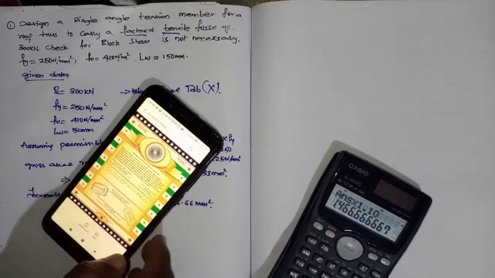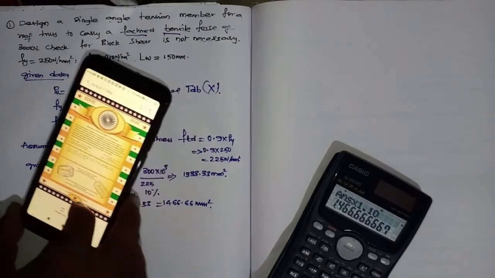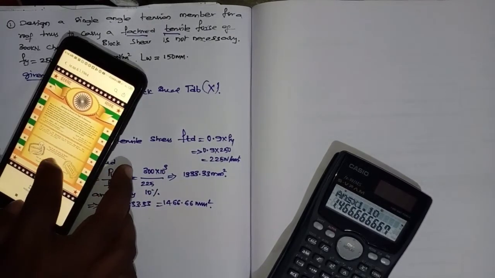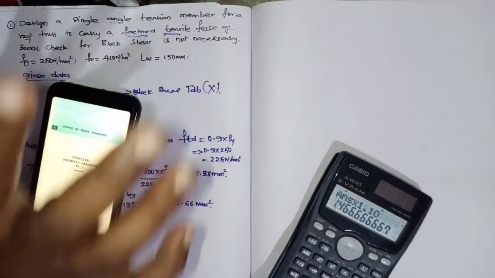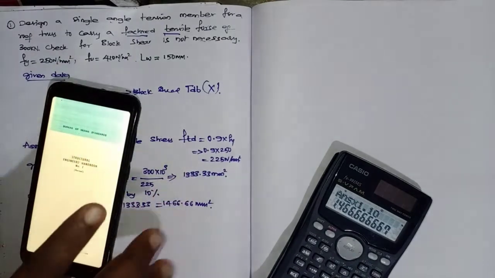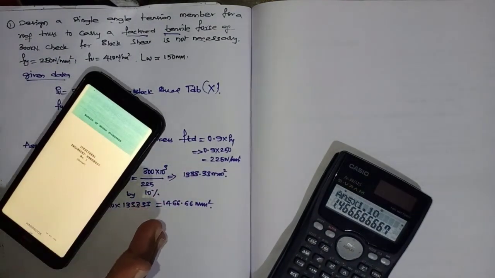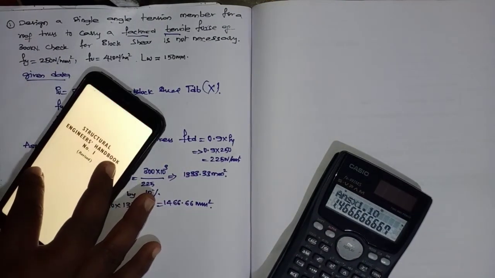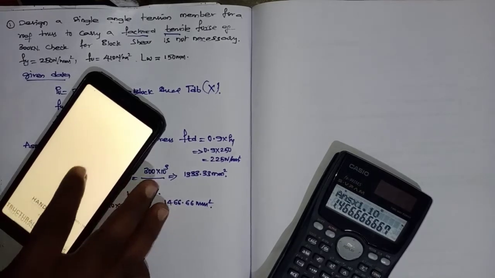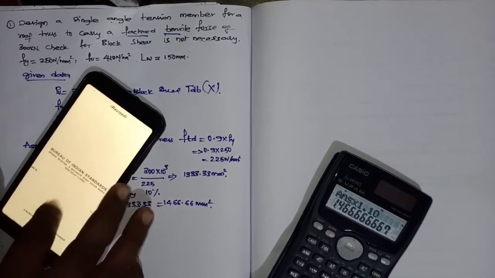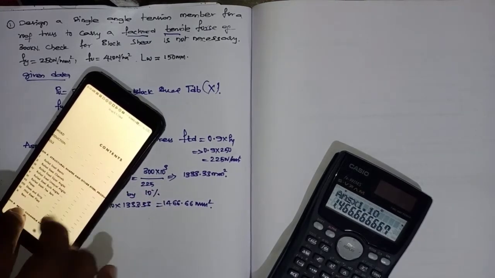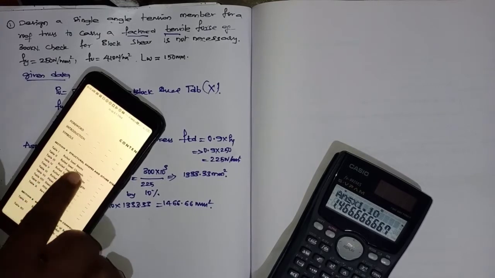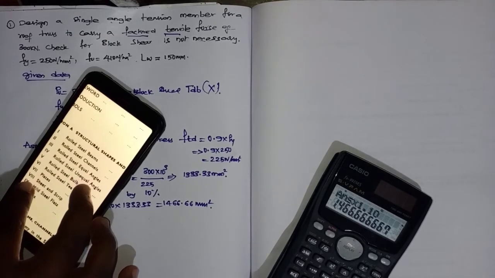Now based upon the area required, I am choosing the section. So angle section, and they have not at all mentioned whether to take equal angle section or unequal angle section. So I am going to take the angle section. Here in the index page you will be having rolled steel beams, rolled steel channels, rolled steel equal angle, rolled steel unequal angle, like that.